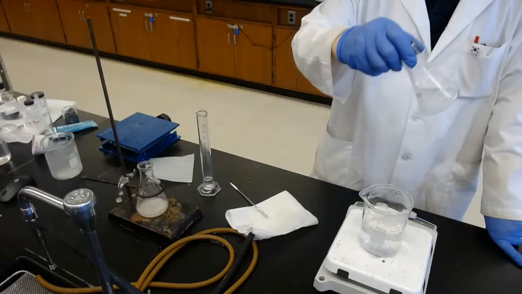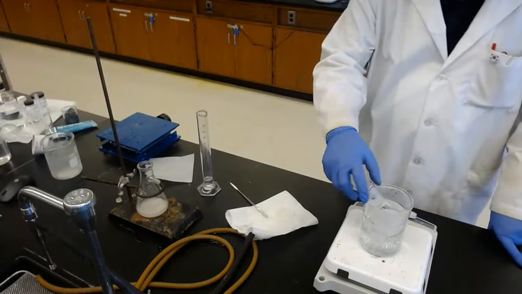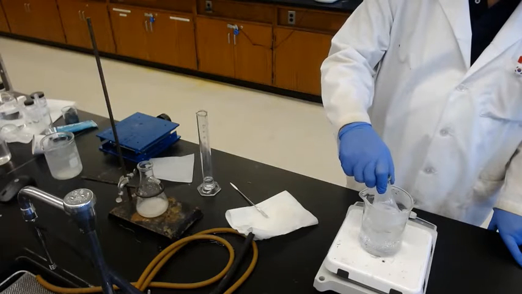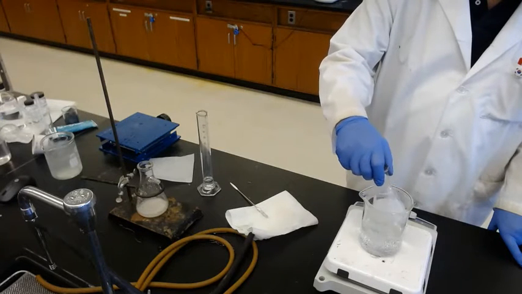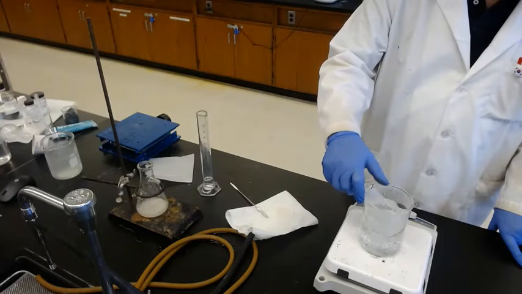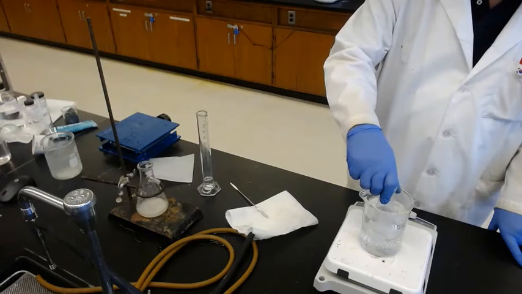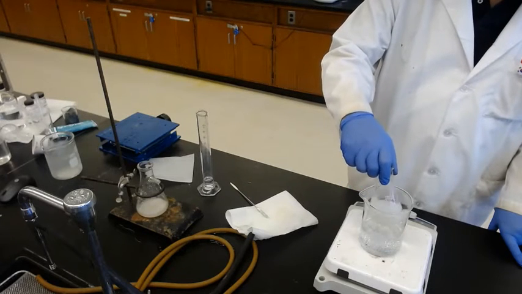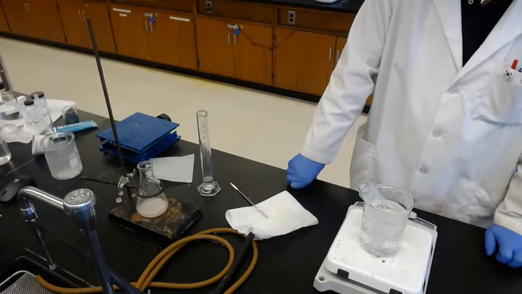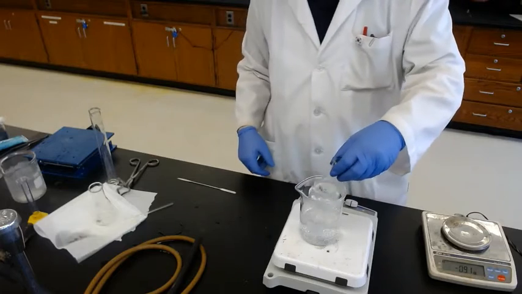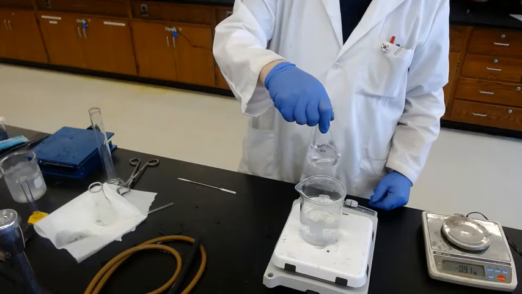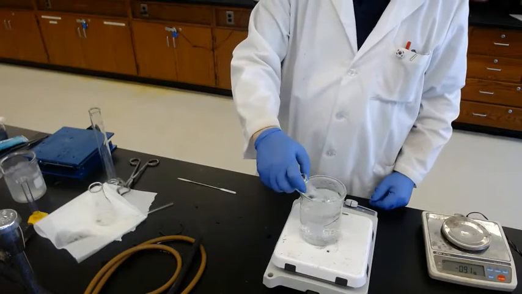Okay, still this is solid. Since the 50 milliliters is not enough, add 10 more milliliters, so up to 60 milliliters of ethanol is added, and all the solid dissolved.